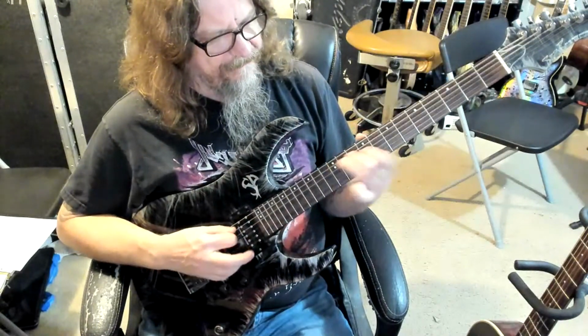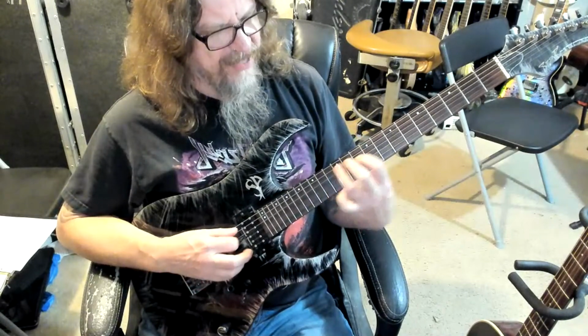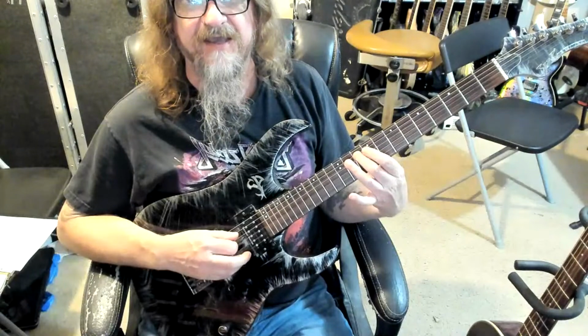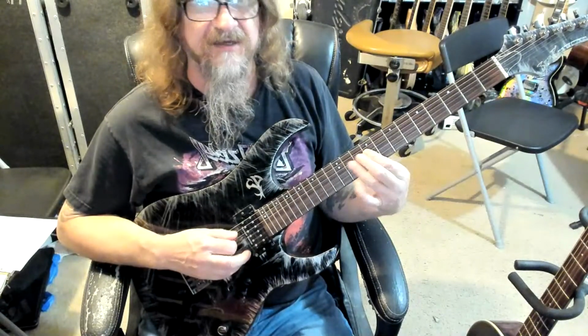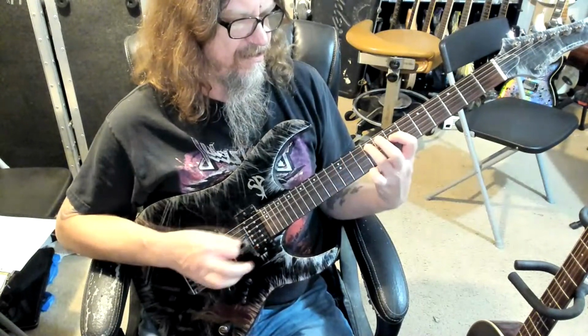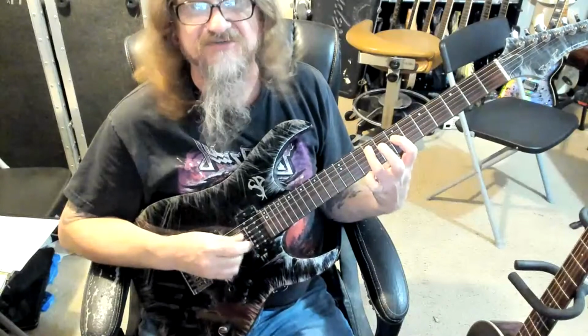So we're going to go from A minor to G major. That's going to move us down to the 10th fret on the A and the 9th fret on the D. Now we're coming down and doing F sharp minor.